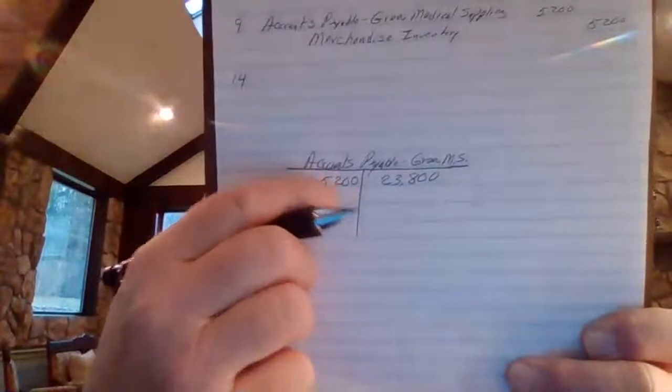Then we sent back $5,200 because it was damaged. So we reduced the liability with a debit of $5,200. So now we figure out how much we owe them. What's the balance there?